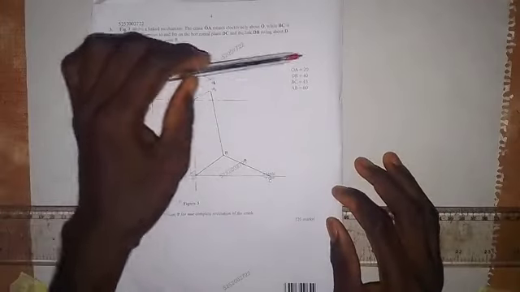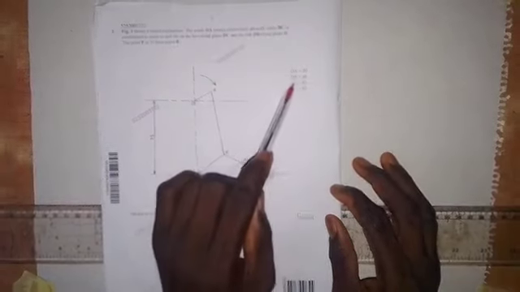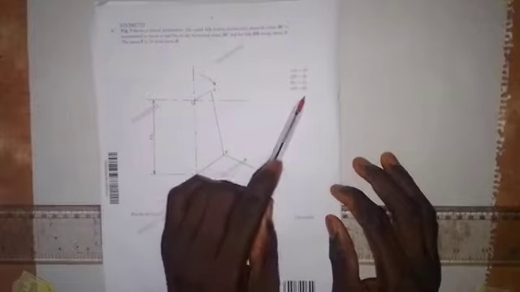Here we have the dimensions that we are to use. OA is 20, BD is 40, BC is 45, and AB is 60 millimeters. We are going to make use of these given dimensions to work this out, so let's go and see what we are to do.